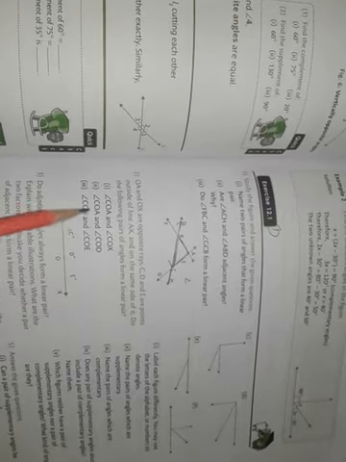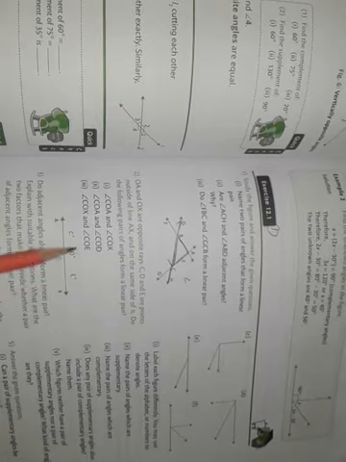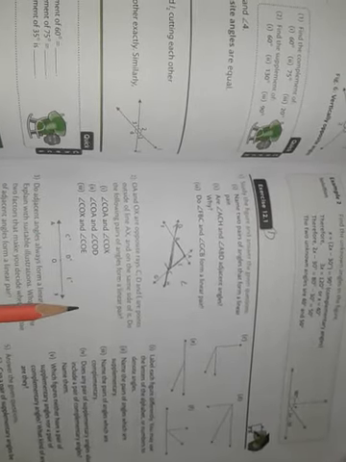Then COX and COP, you have to find by yourself. I leave questions 1, 2, 3, 4 and 5 for you to do in your copy, because they are the basic concept of this chapter. Solve it by yourself and find the answer.